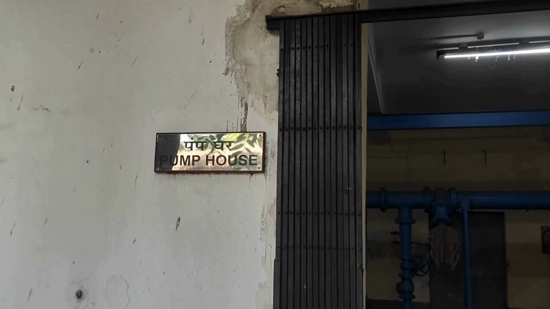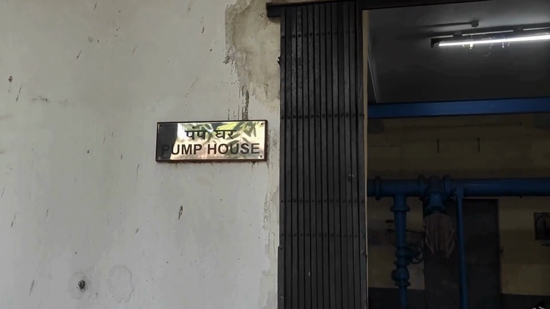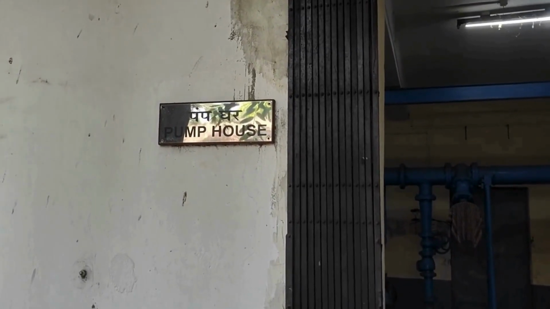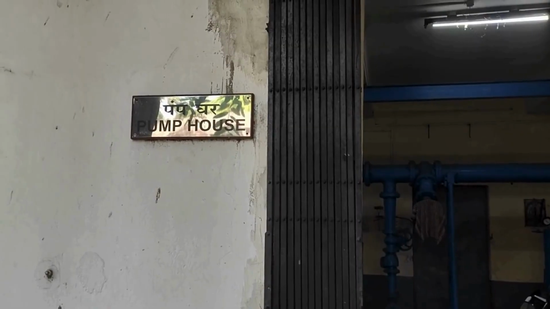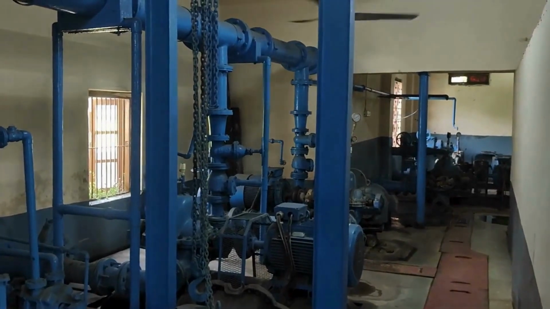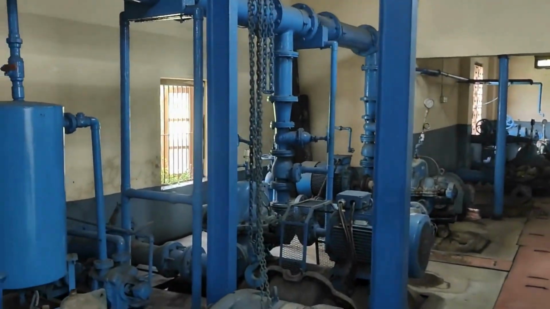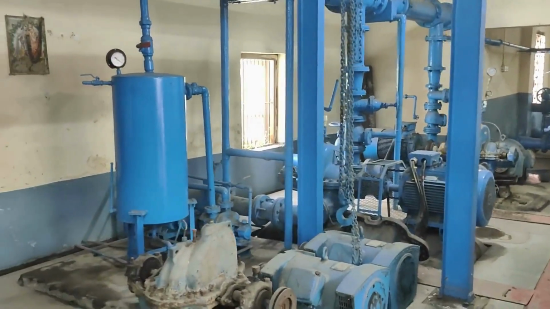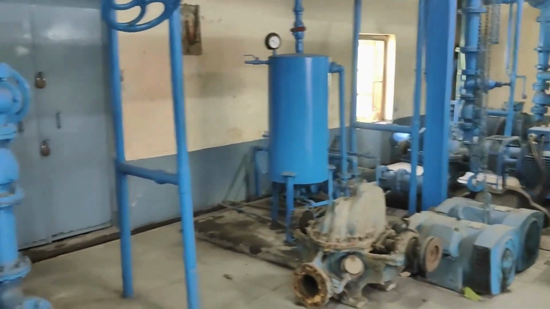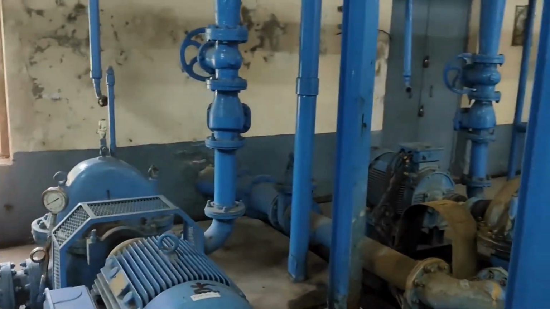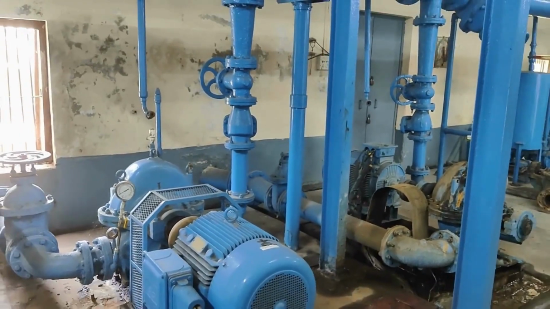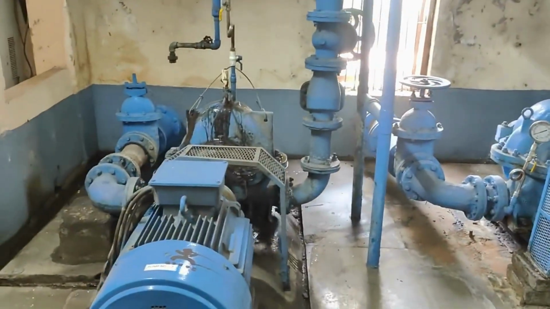So this is the pump house inside the water treatment plant. Here there are several motors. We'll be connecting to a single motor to identify its possible failures. So this is inside the pump house. You can see there are several induction motor setups connected. We will be carrying out our experiments on pump number 7.